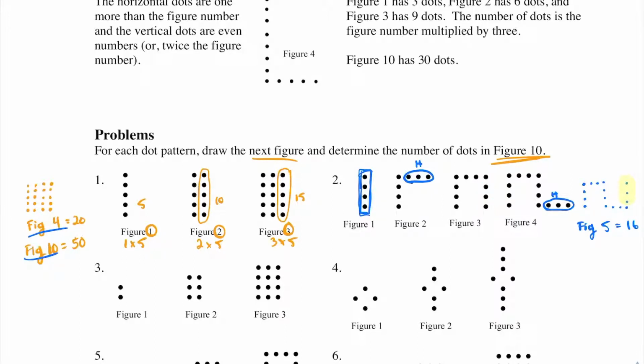Okay, so here's where I'm reminding you. I'm going to erase some of this here. I'm going to use my figure 1 as a reference point, and then I'm going to state some differences going from figure 1 to figure 2, figure 1 to figure 3, and then figure 1 to figure 4. I know that I always start with 4, and in figure 2, I added 3 to that original 4.